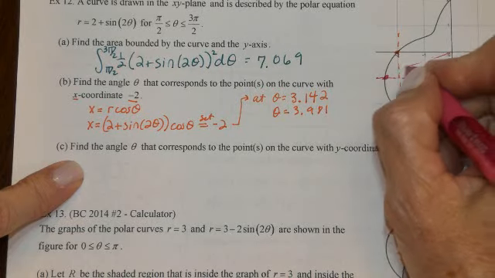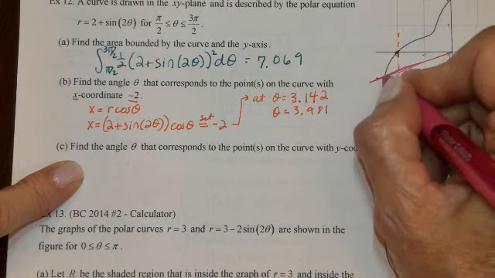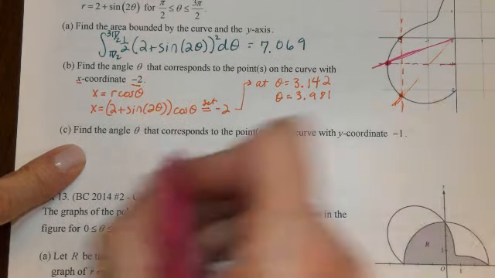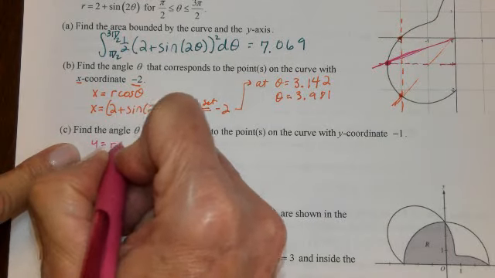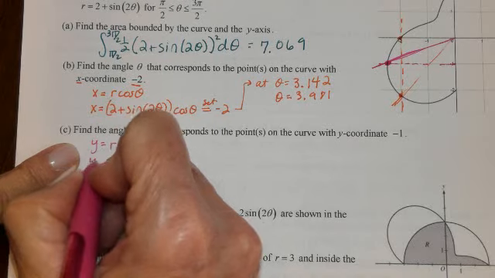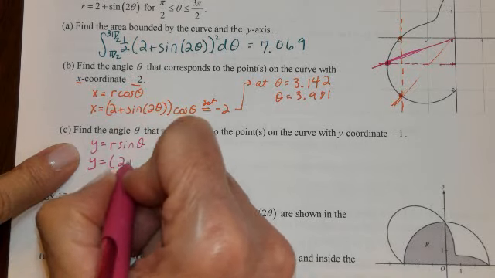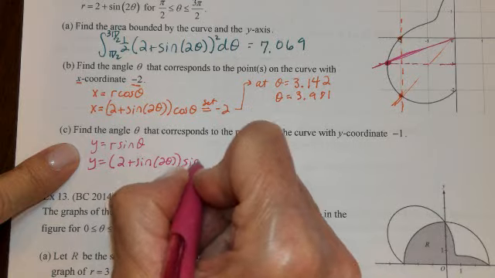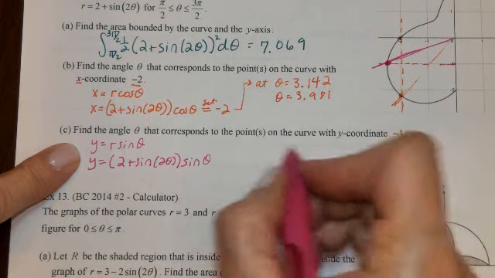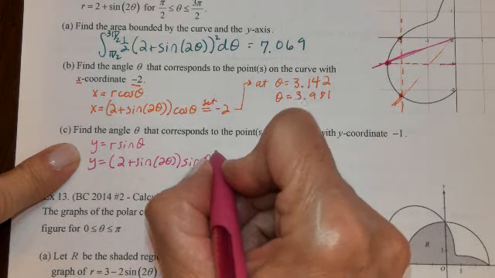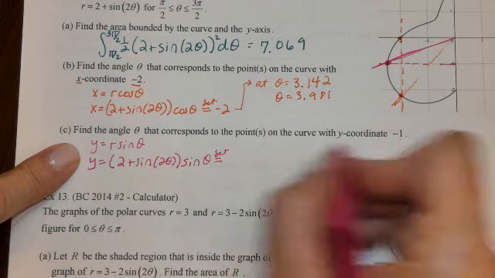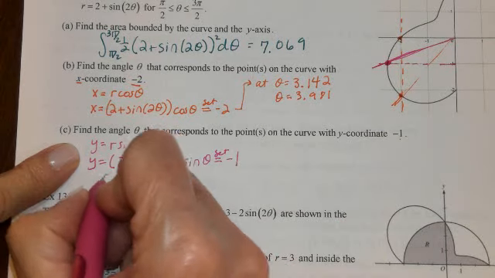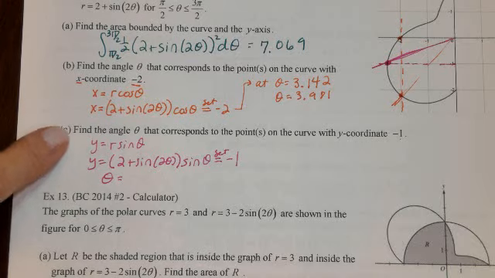So we're going to be looking for this value of theta where y is -1. So y is equal to r sine theta. So r is 2 plus sine of 2 theta. And this time we're going to multiply that by sine theta because we want something about y. We want y to be -1. So let's find these theta values.